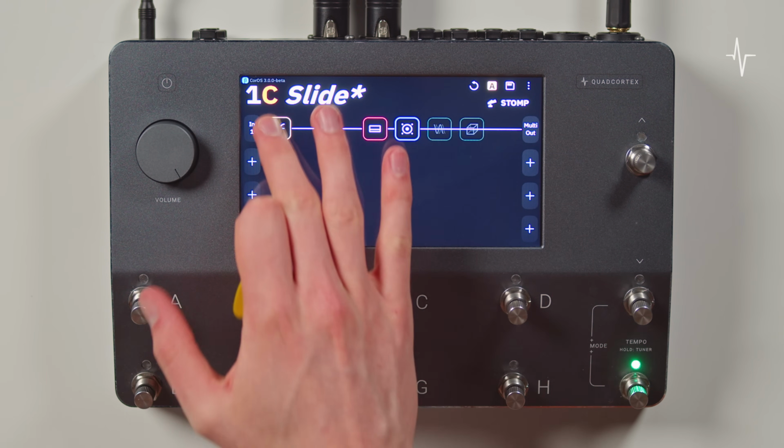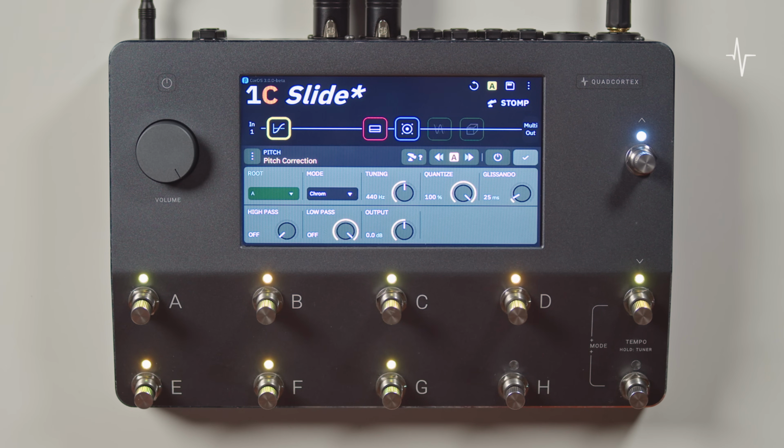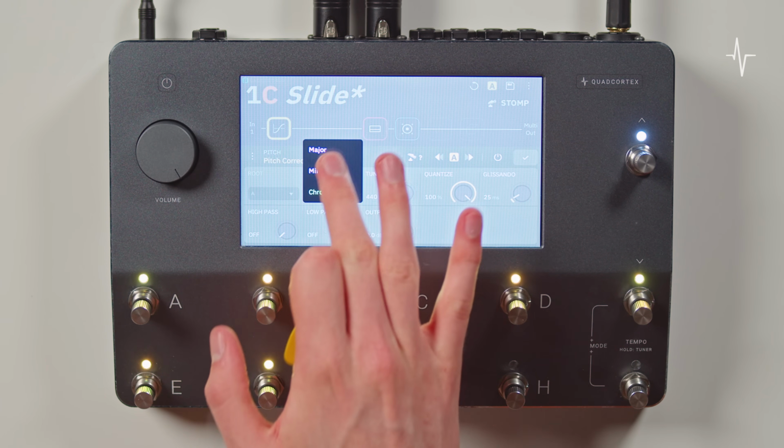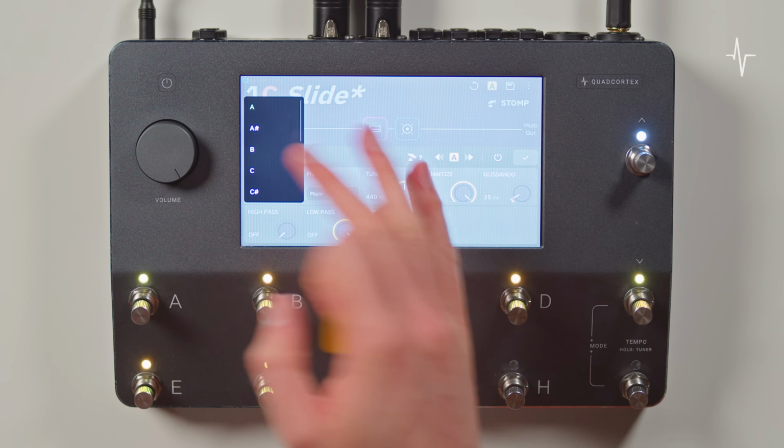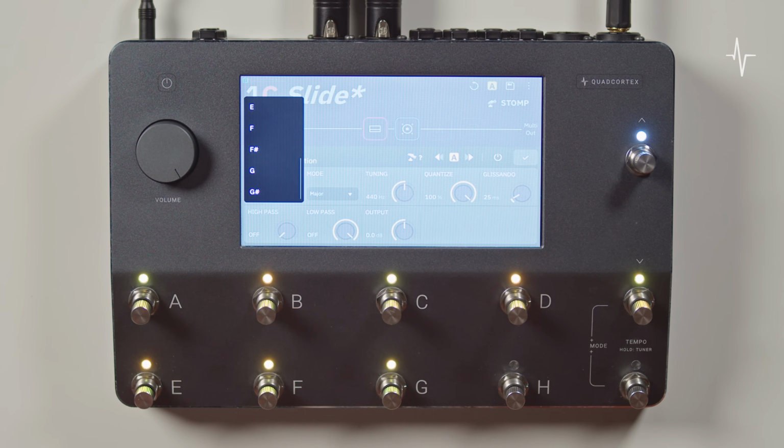So when opening it up, you'll see we first have a root option. Currently, this is grayed out because we're in chromatic mode. This means that every semitone is available. But if we selected major, now we can choose our root. And this is going to go chromatically from A all the way to G sharp.